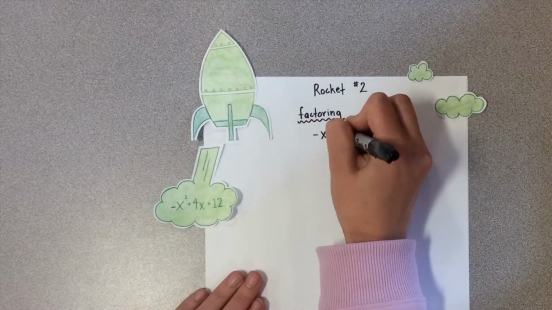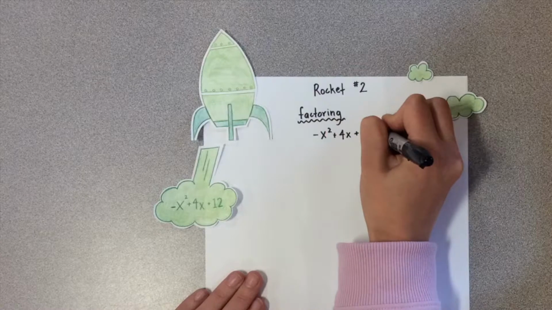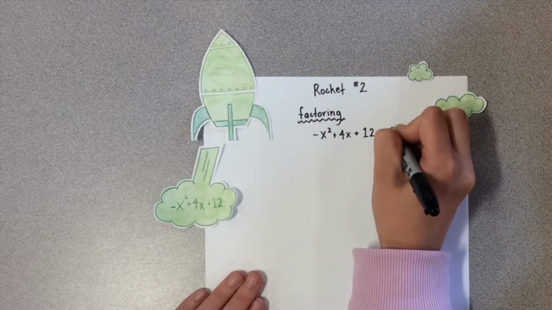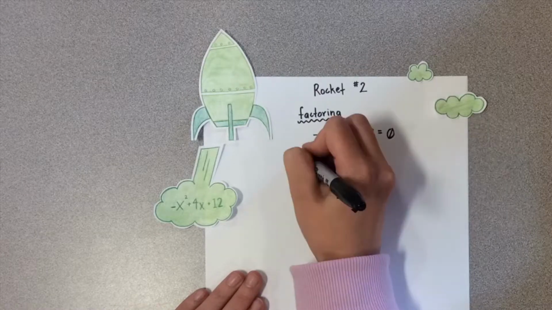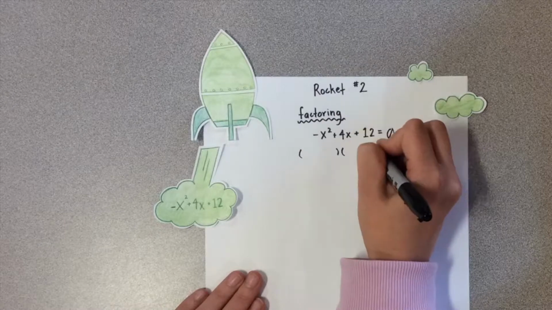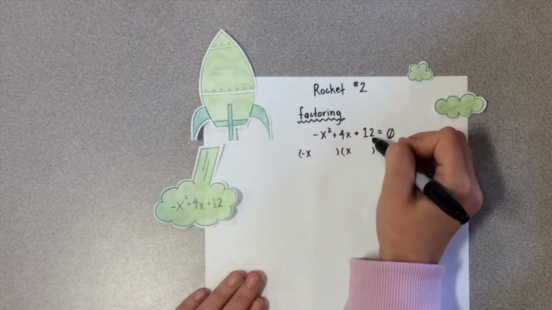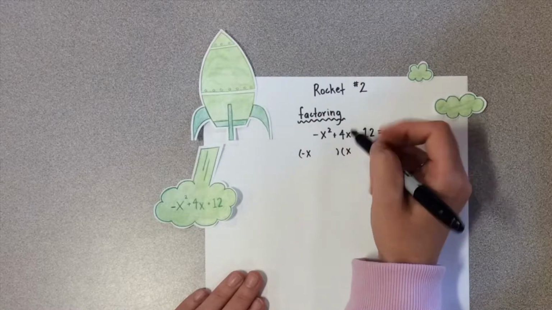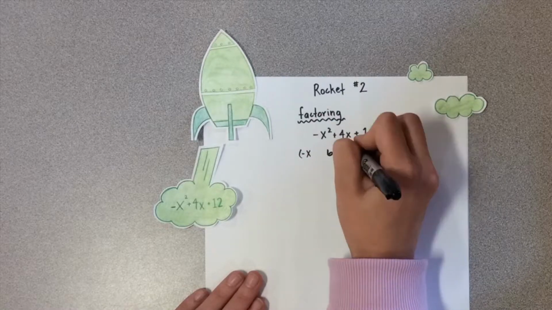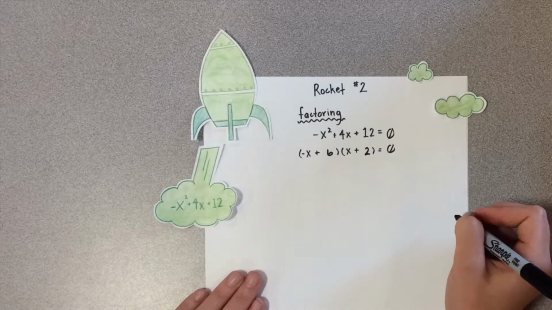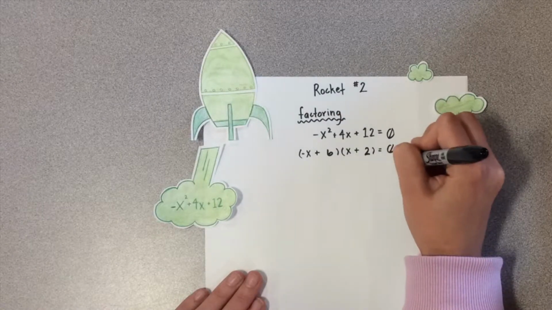For this example, it is clear that both of your first terms need to be x, one of which is negative, in order to multiply to get negative x squared. For the next piece, you need to find two numbers that multiply to 12 and add to 4. Use the distributive property to make sure that your two polynomials multiply back to your original equation.